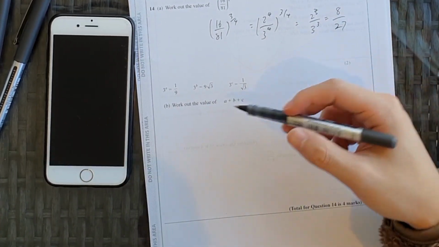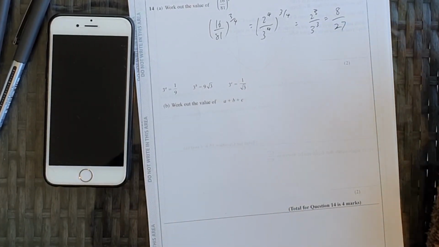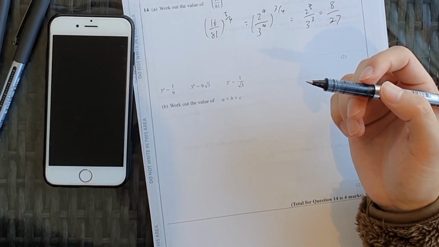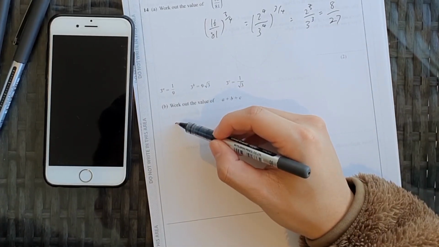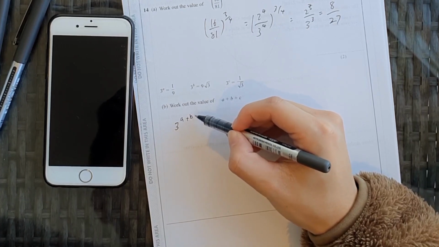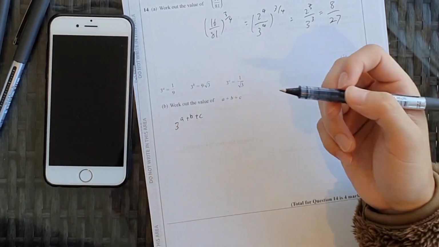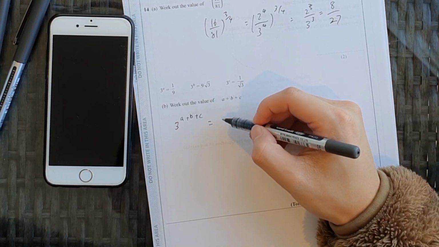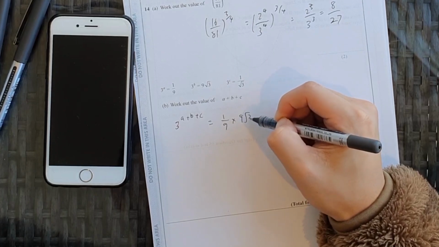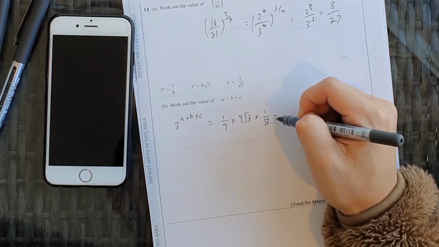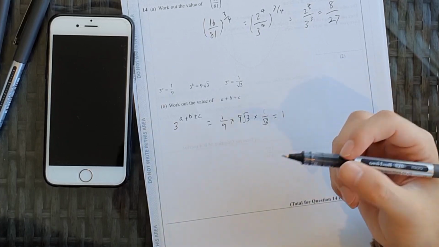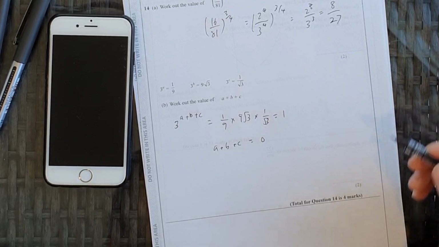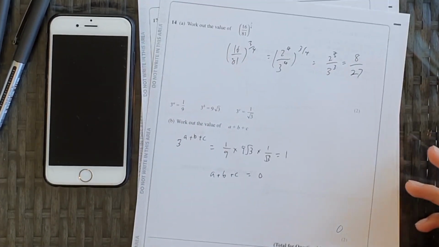Yeah, that has working. So work out the value of a plus b plus c. Okay, so 3 to the a plus b plus c is equal to them times together, which is 1 on 9 times 9 root 3 times 1 on root 3, which equals 1. So a plus b plus c equals 0. Very good.